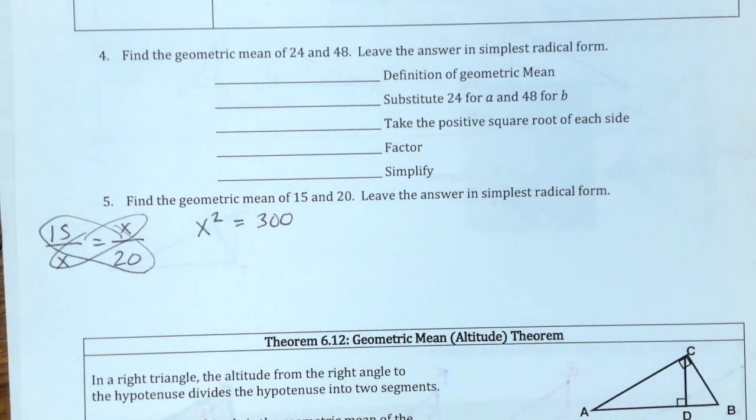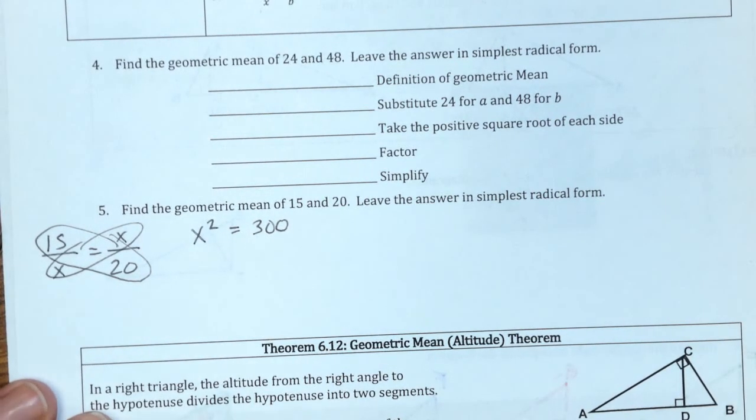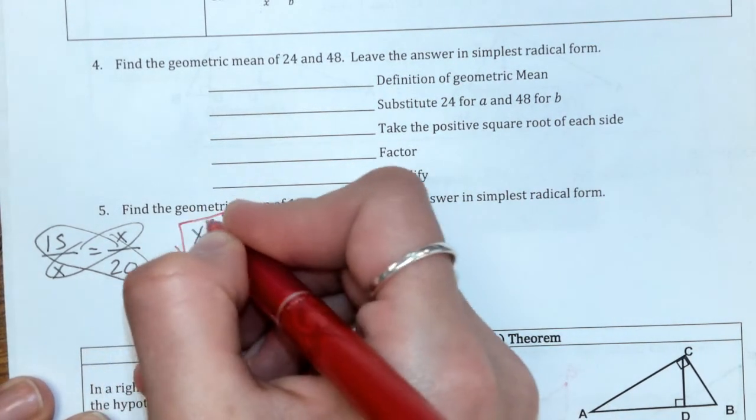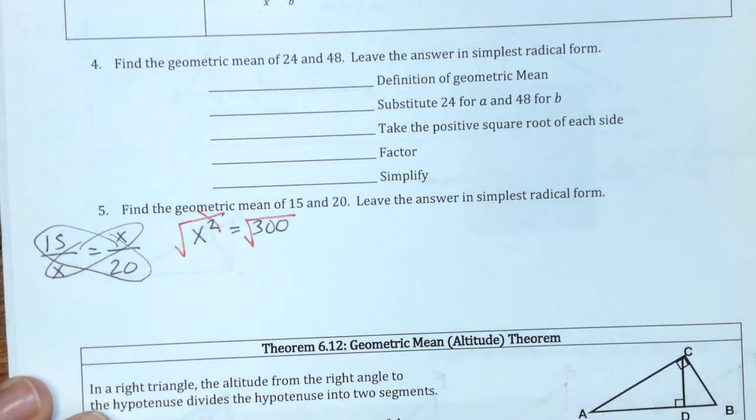Now we've learned the opposite of squaring a number. To get rid of that square, you learned this in middle school, junior high, with Pythagorean theorem. Square root of square, they cancel out. But what we do to one side, we have to do to the other.